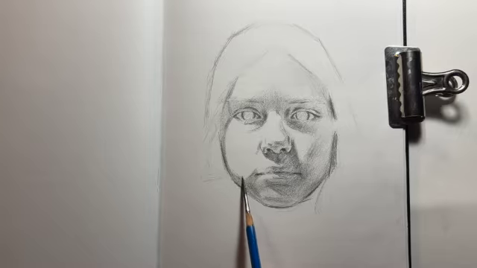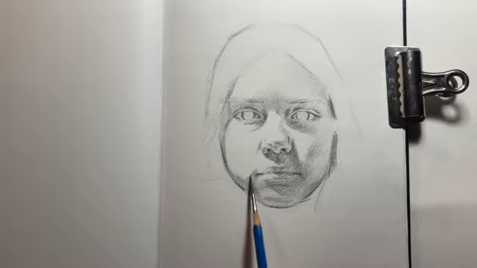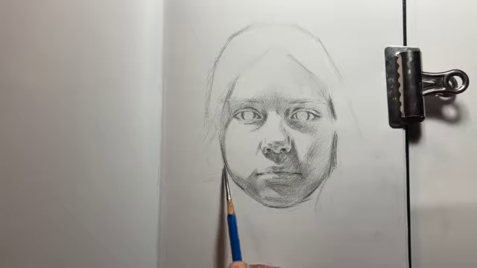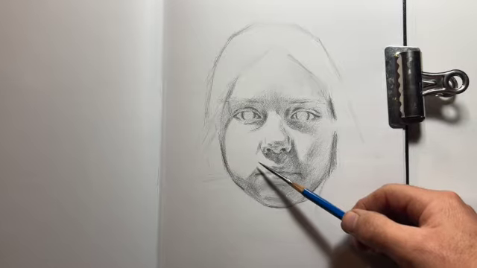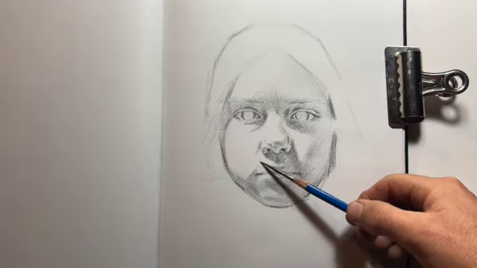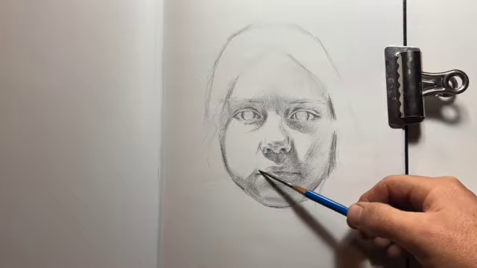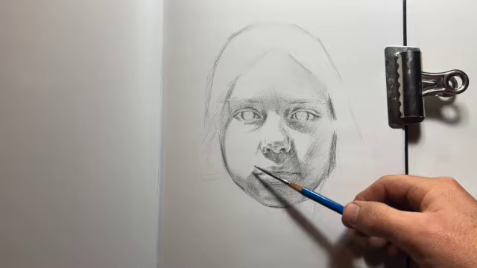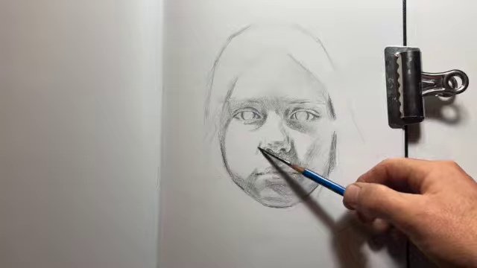I am currently raising my hand because sometimes, and when I say sometimes, I mean almost always, I have trouble drawing and rendering eyes. But hopefully, after today, it'll be a little bit easier for all of us.